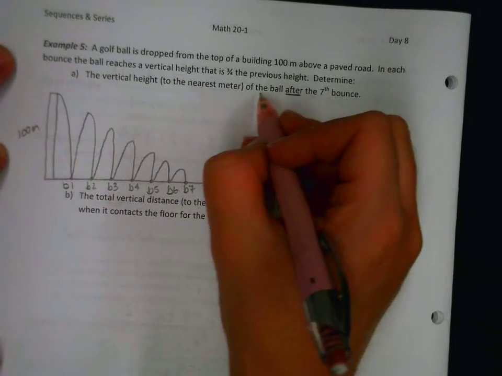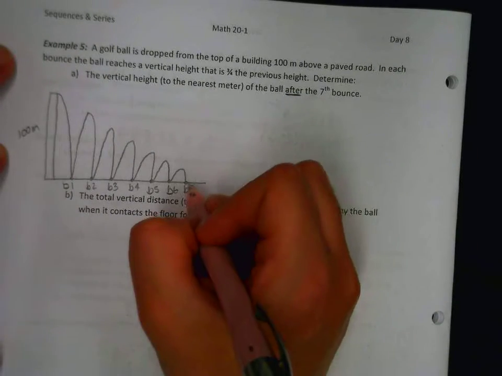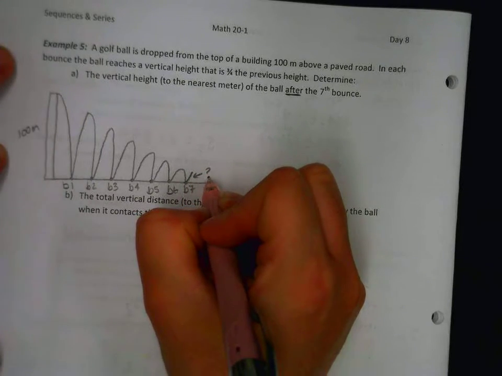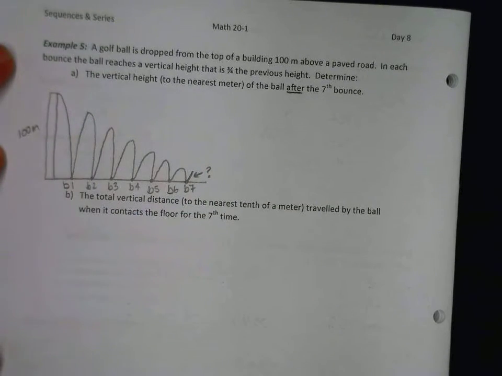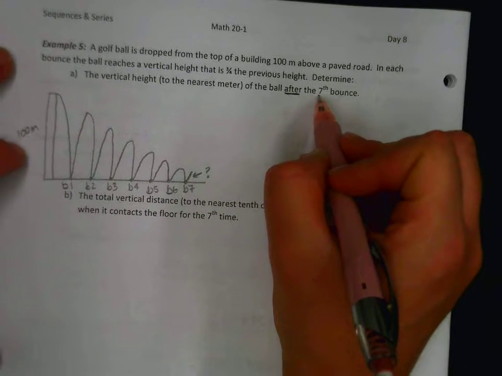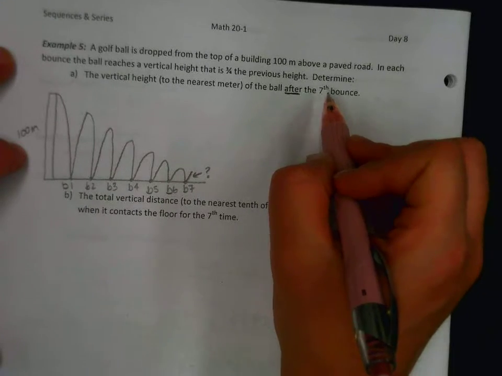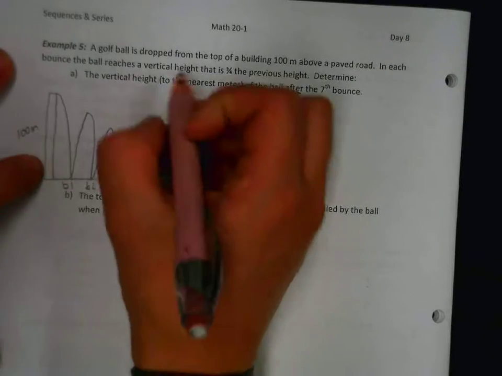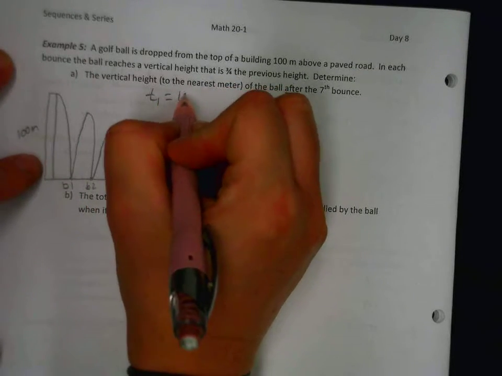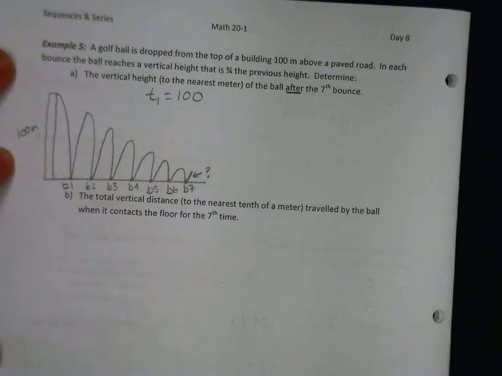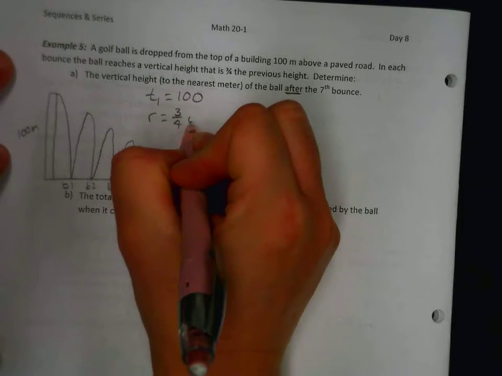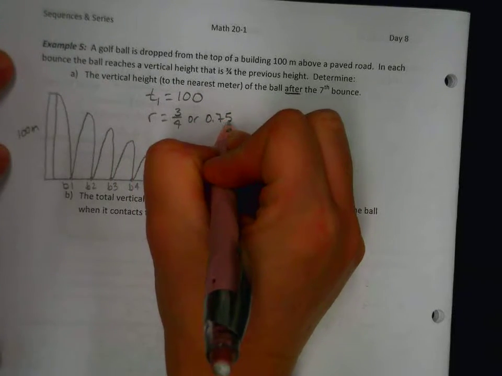And we want to find the height of the ball after the 7th bounce. So after the 7th bounce, this is what my question mark is. This is what I'm looking for, this height. So when we look at this, we think the 7th bounce should be term 7 in the sequence. But let's consider these heights. If T of 1 is our initial drop height, which is 100 meters, our common ratio would be 3/4 or 0.75, whichever one you want to use.